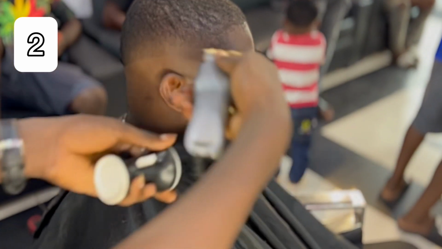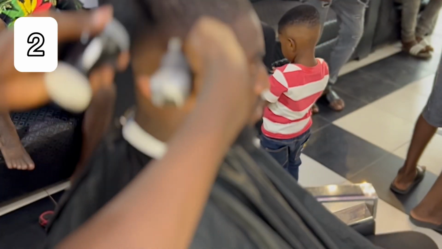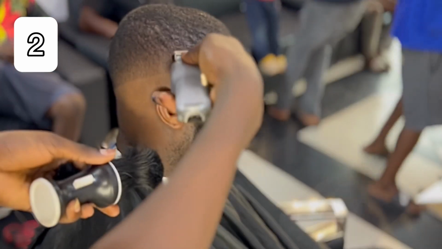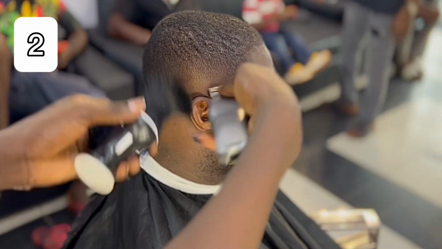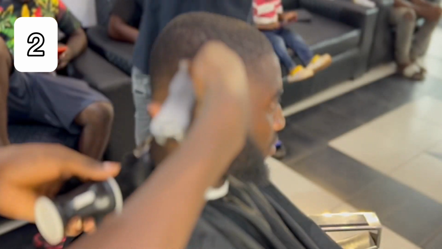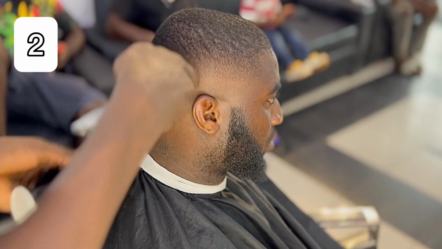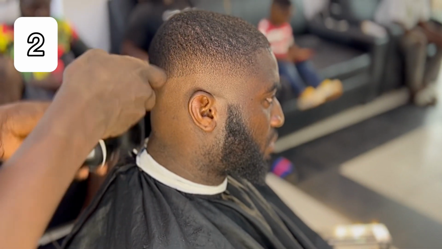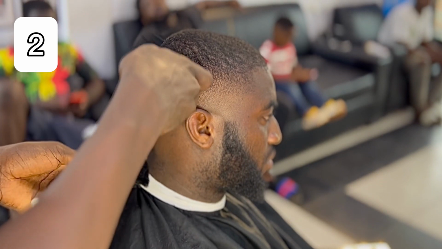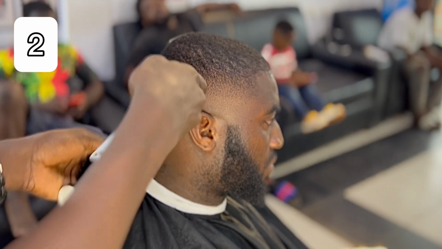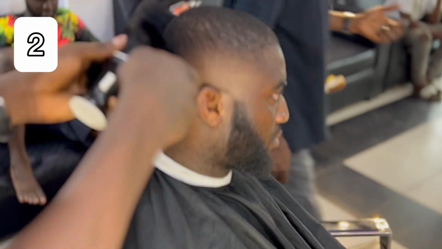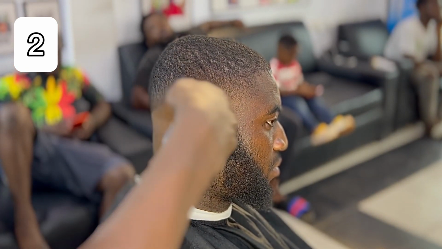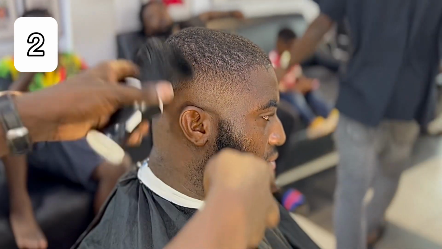So you see the movement of my hand. Hair grows in a particular direction, and most of the time when you are fading, you shave along the direction of the hair growth. So you see me throwing my hand in every direction differently. When I'm coming to the back, I'm just throwing my hands straight down. When I'm coming to the ear side, I'm throwing it directly to the ear. And when I'm going to the hairline side, I'm moving my hand towards his eye, because that is the direction of the hair.